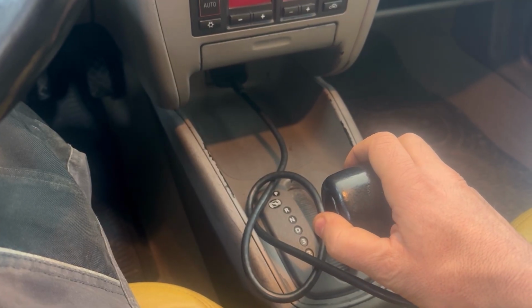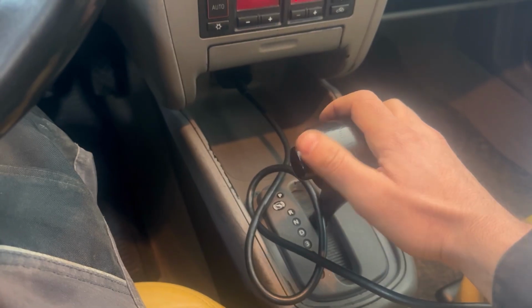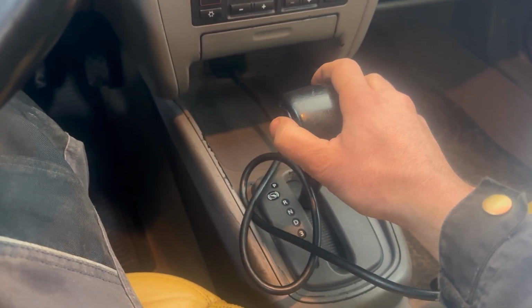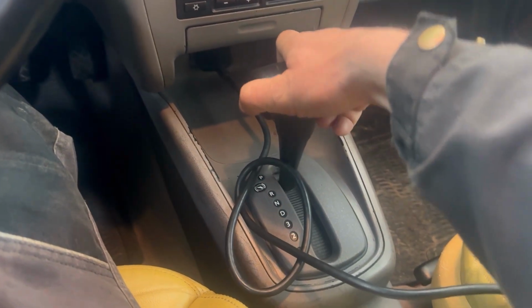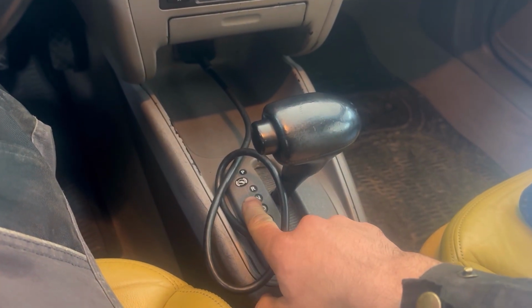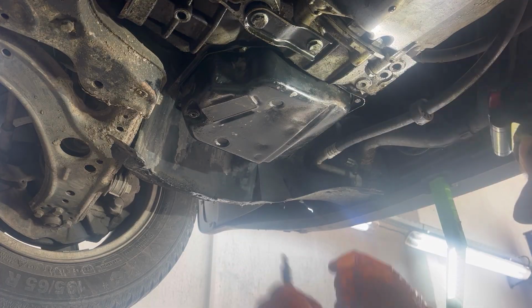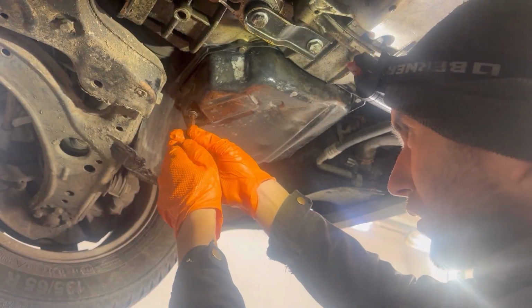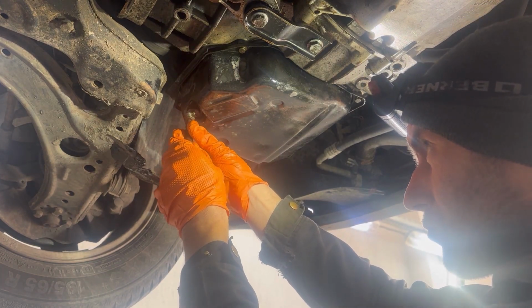When you're finished going through the gears, leave the car in neutral gear, don't leave it in parking. It's best to leave it in neutral gear. Here you can see I'm going to leave it in neutral gear, and now I'm gonna go underneath the car and I'll check the level of the oil. To check the level of the oil, I'm going to remove the drain plug.